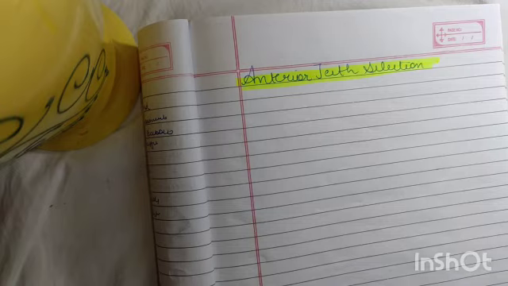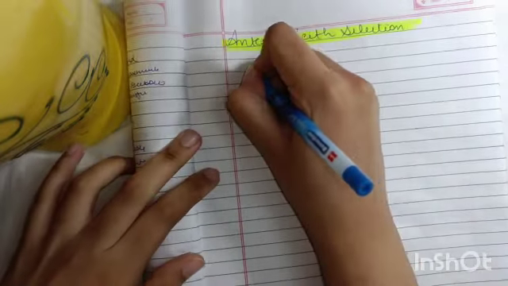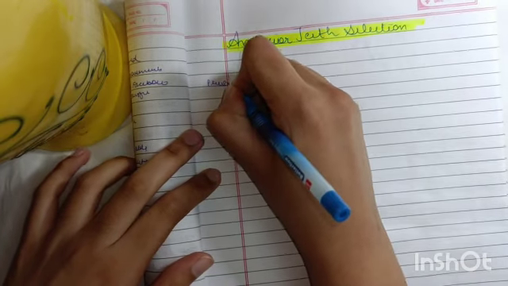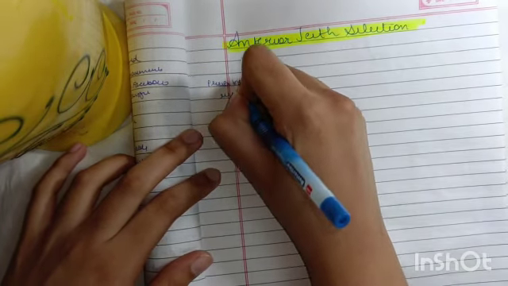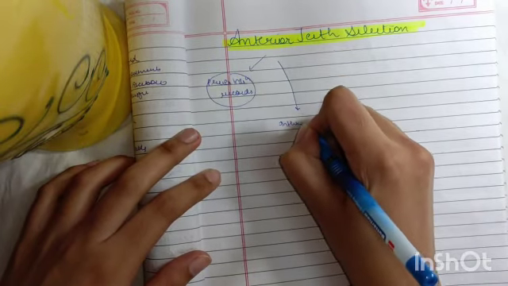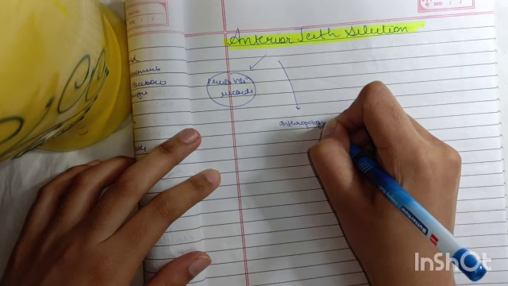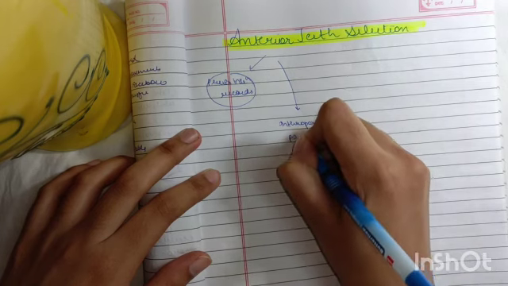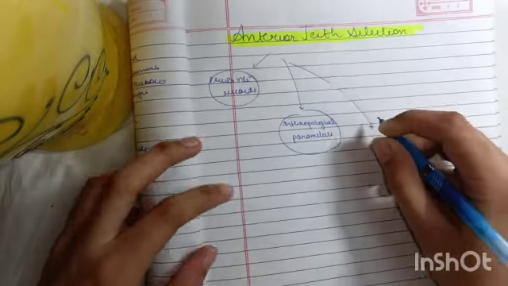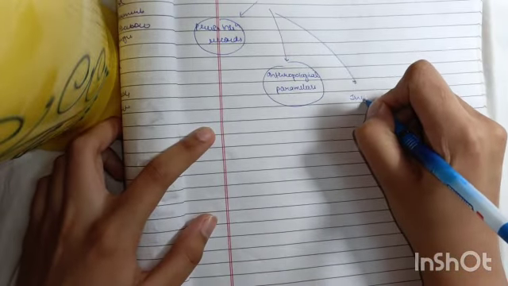In this video, we'll talk about the anterior teeth selection. For anterior teeth selection, you must remember a few points. The methods that are used for anterior teeth selection: starting from the first method, it is the pre-extraction records. Second method is anthropological parameters. Then we have the theoretical concepts.